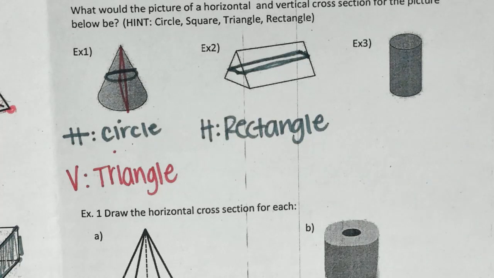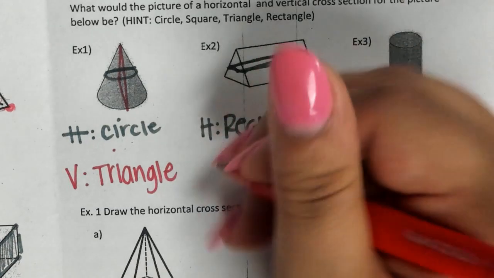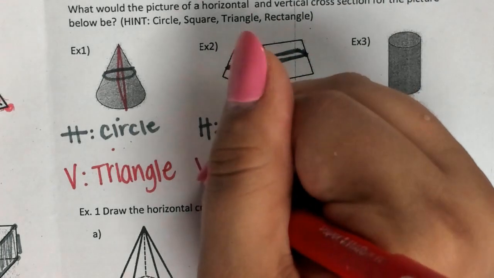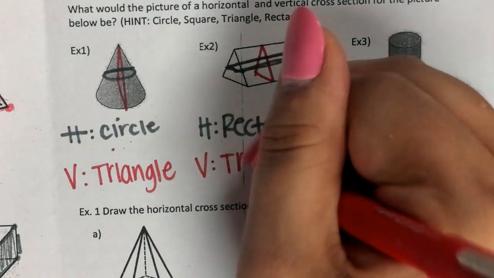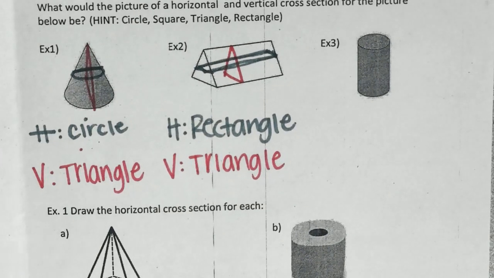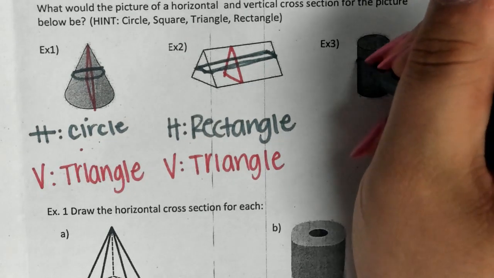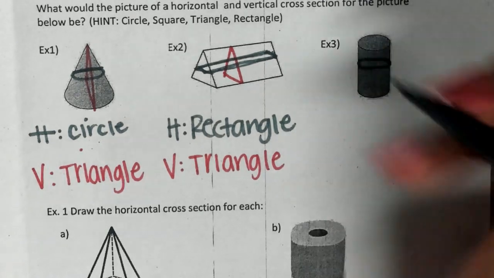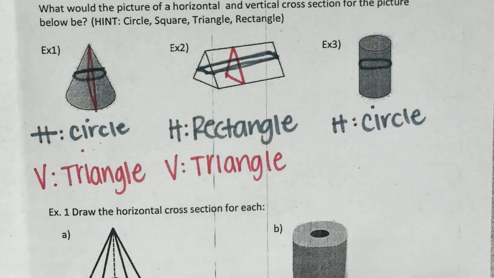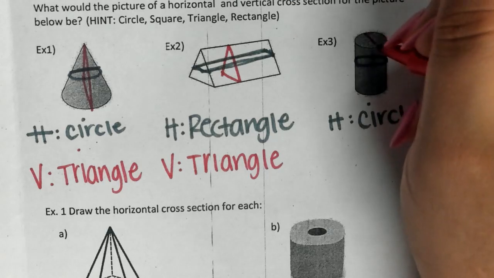What if I were to cut this vertically up and down? A triangle. If I were to cut this up and down, it would give me a triangle. What about a cylinder? What if I were to cut this left and right? Slice it. He did this one for us. What if I were to slice this? A circle. And what if I were to slice this up and down? A rectangle.